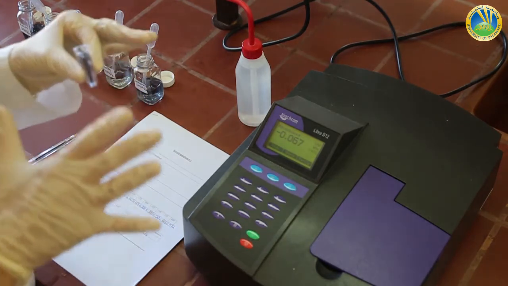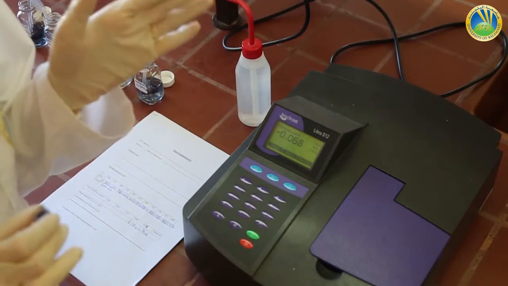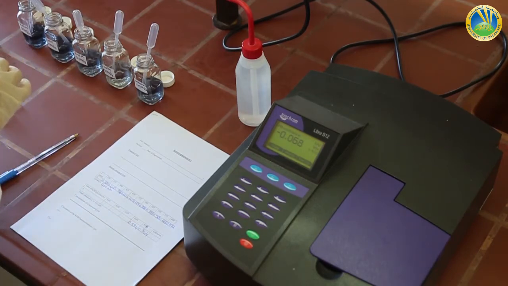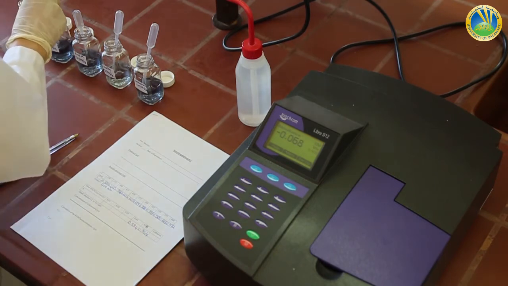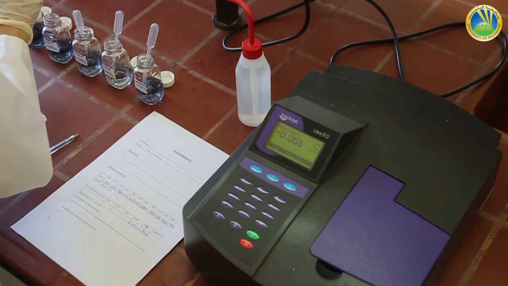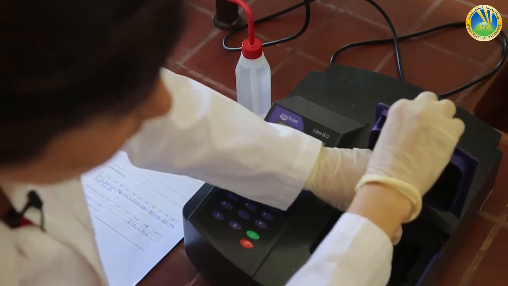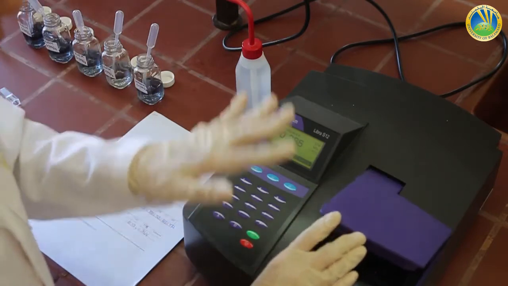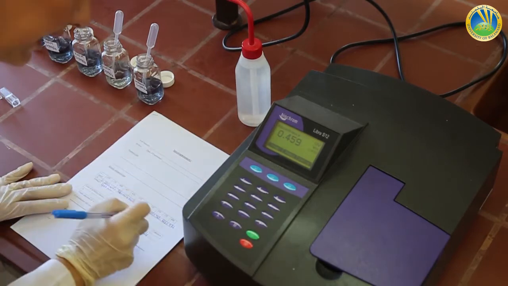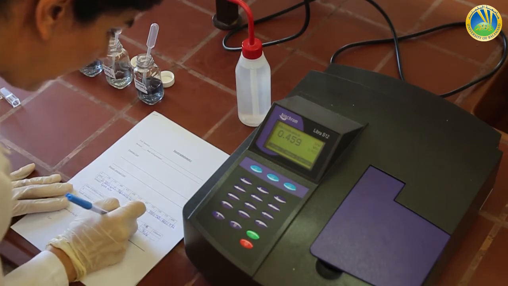Please note that in this part, we should pass the blank just once. Why? Because we are using just one wavelength, which is 400 nanometer. We are not changing our wavelength. Let's move to the 0.03 molar chromium nitrate solution in order to detect its absorbance. At this time, you should not press anything. You just put the cuvette inside the spectrophotometer and the value will appear on the screen. It is 0.459 absorbance.